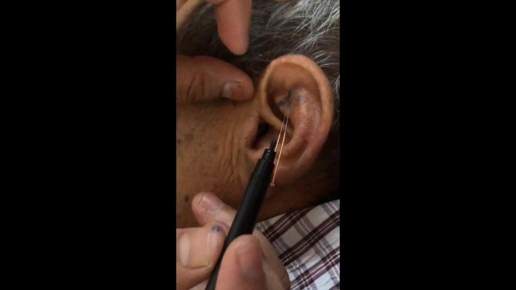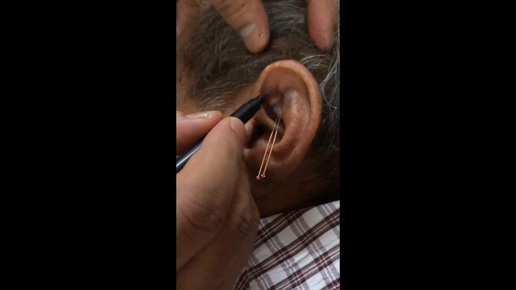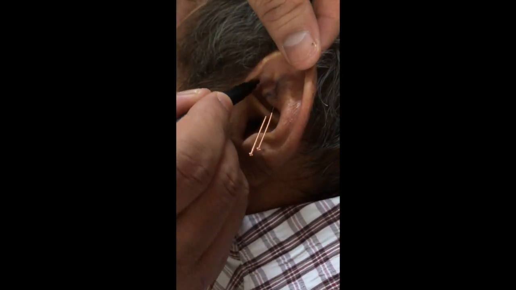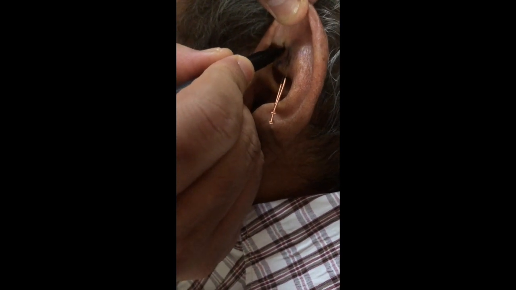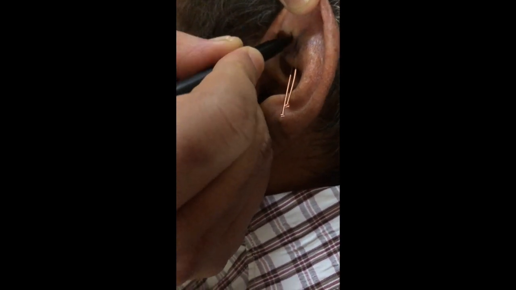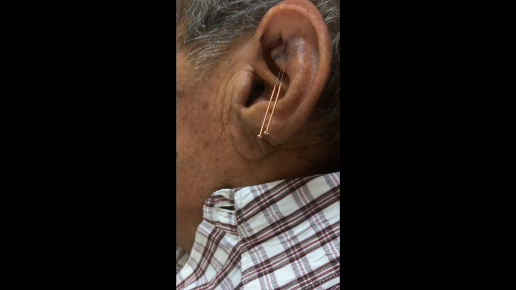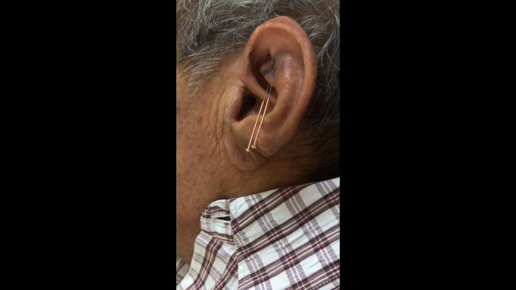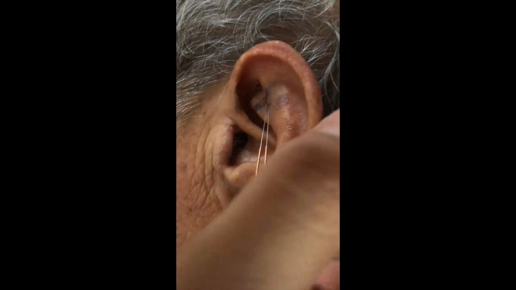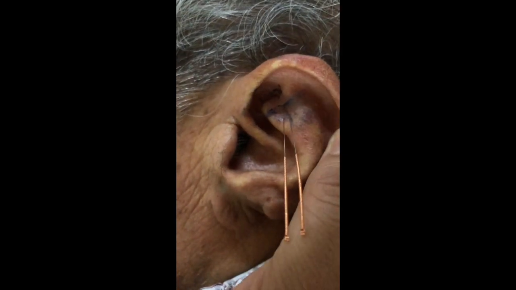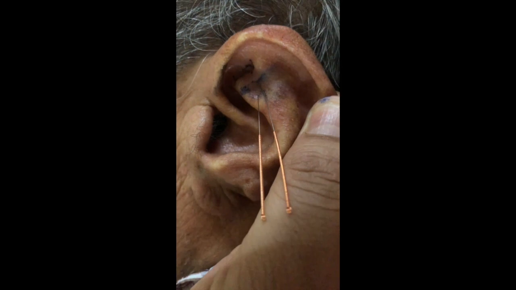Now we are going inside. Further we have lots of area, so we will do one more division. So this is the middle part. Now in between these two lines, whatever area we have, that is the liver area or human area.